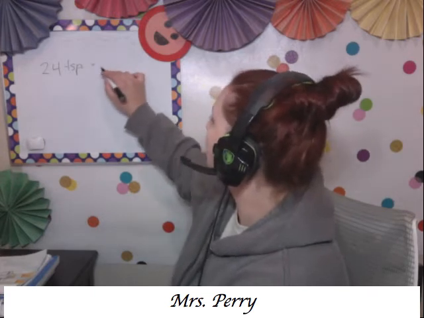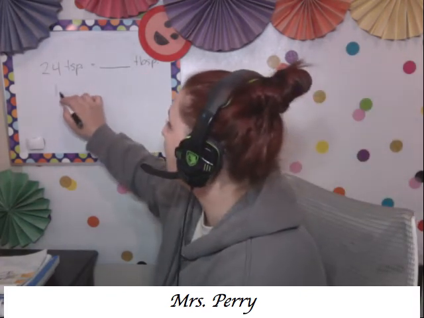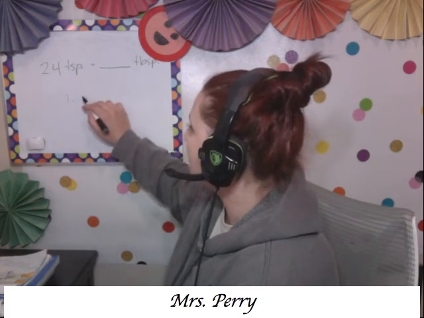Teaspoons, TSP for the abbreviation, equals how many tablespoons? TBSP, tablespoon, okay? All right, so we're going to do our 3 steps just like we normally would. We're going from teaspoons to tablespoons, so it's going to be dividing. So number 1 is dividing, and actually I should give myself some room here. Number 1 is dividing.